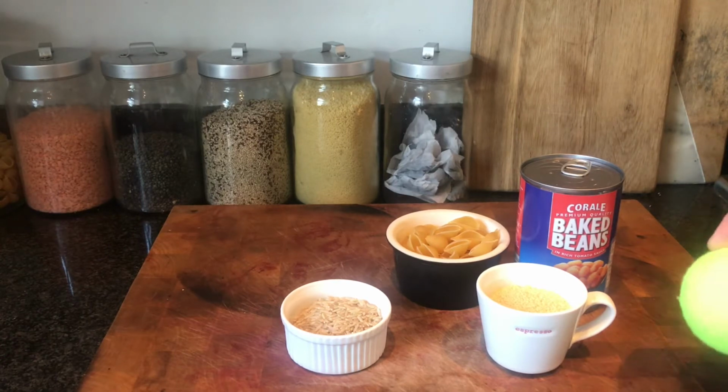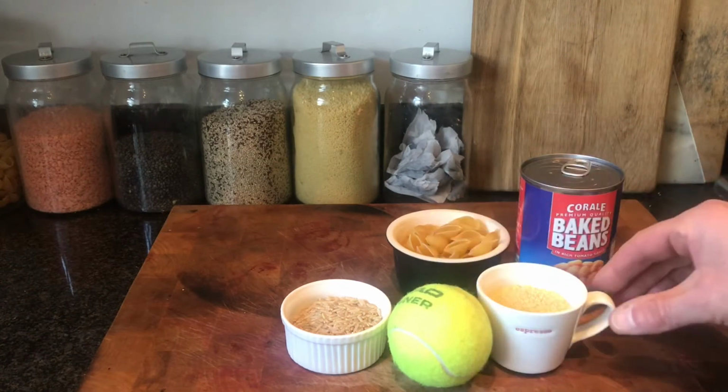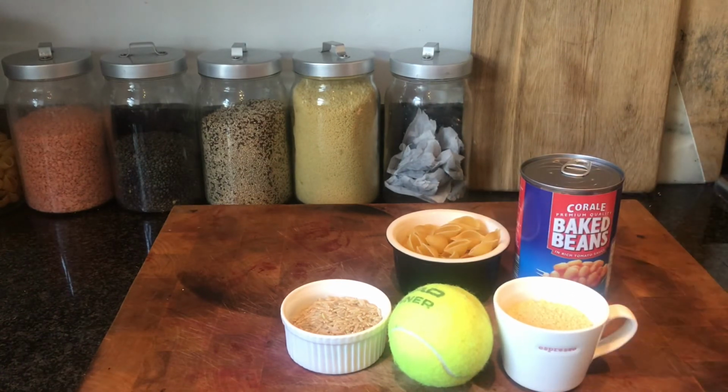These are dried portions, dried weights. They're 75 grams each. And as we can see, next to a standard tennis ball, they're pretty much the same size, if not slightly smaller. So it just goes to show actually what one portion is and how that can affect what we eat.